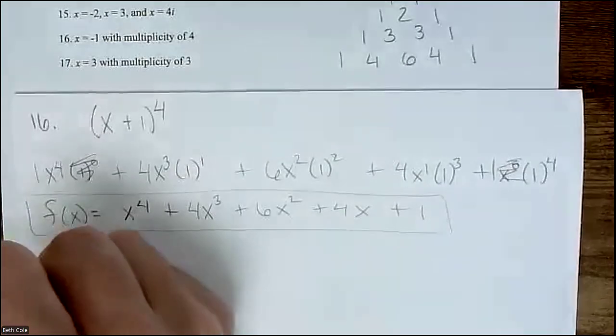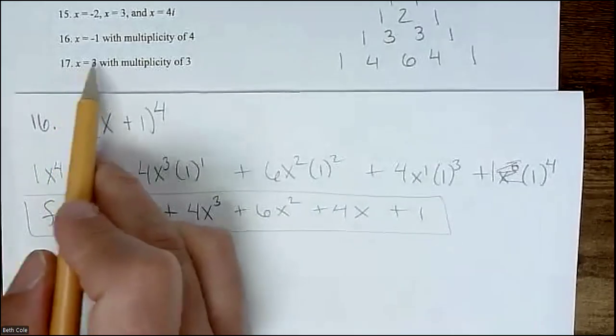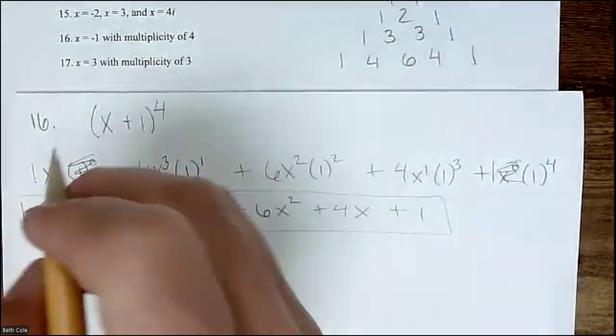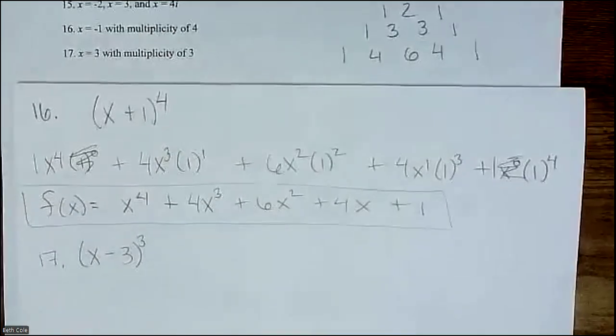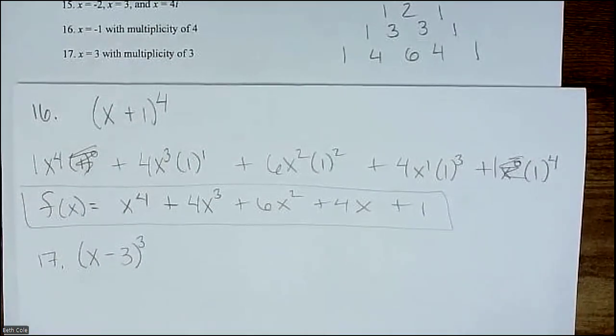All right, last one. X equals 3. What does that mean? I'm going to put in my parentheses. Minus 3 to the 3rd. Wow, this is going to have a lot of 3's in it. Again, I don't know why. That's the most common mistake I get. And it's fine everywhere else except on these problems. So I don't understand that, but I'm just letting you know. So please try not to have that happen.